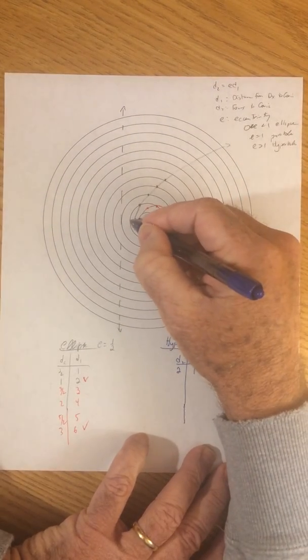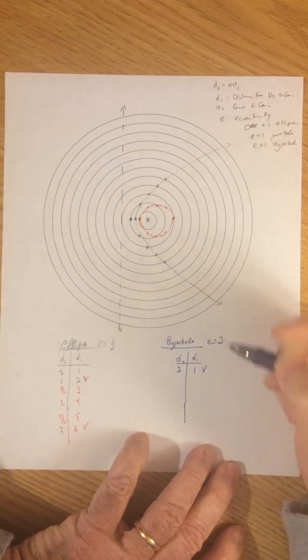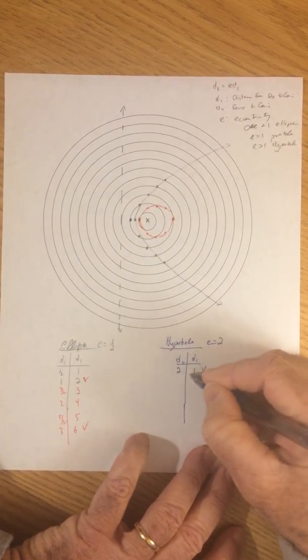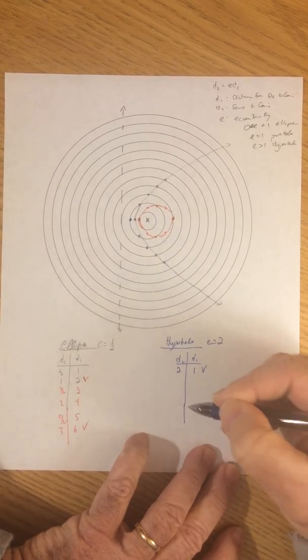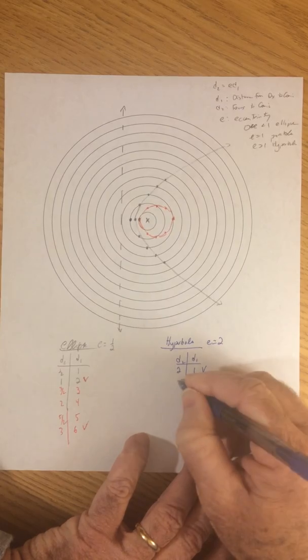That's a point right here. And I'll leave it as an exercise to the student to figure out why that's a vertex and why these are the minimum distances that are going to form a point on the hyperbola. All right, we'll go to 2, 4.